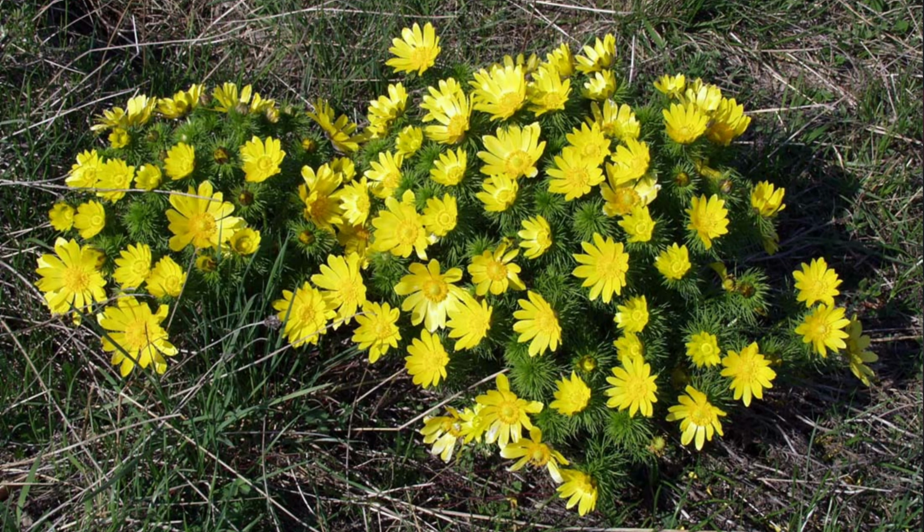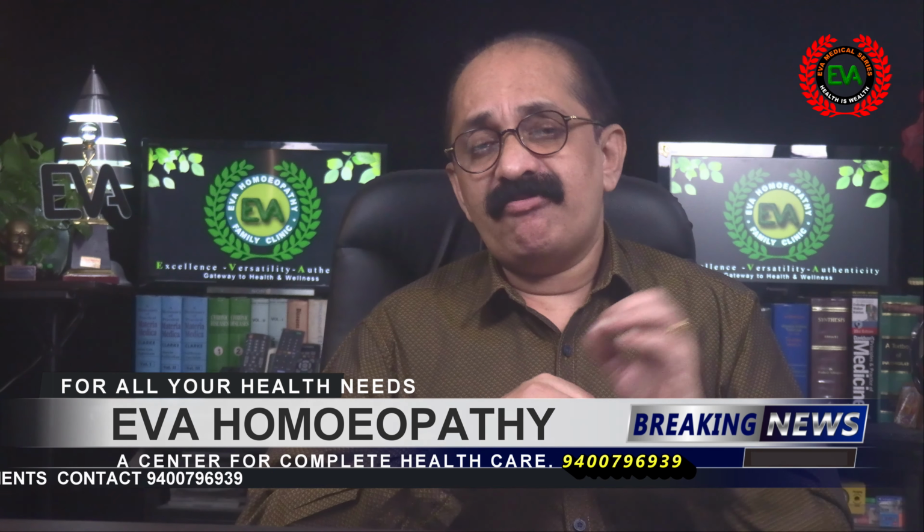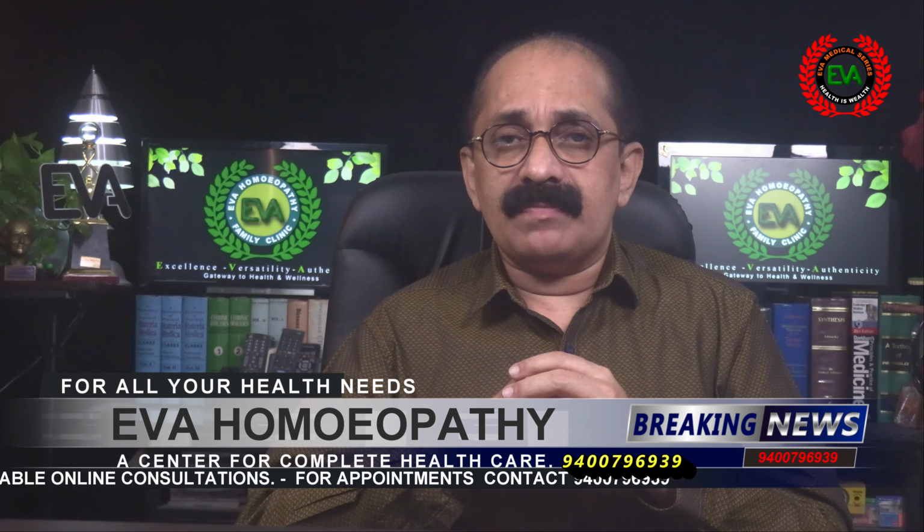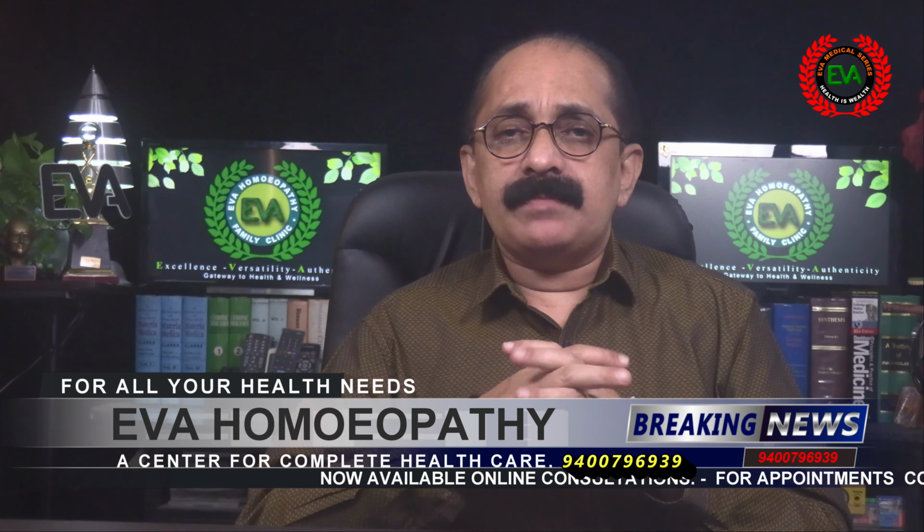Now let us see about the drug Adonis vernalis. Adonis vernalis is from the family Ranunculaceae. It is a perennial herb found in Northern Europe and Asia. This drug is commonly called pheasant's eye, false hellebore. The plant is poisonous, containing cardiostimulant compounds such as adonidin and aconitic acid. The mother tincture is prepared from the entire fresh plant.